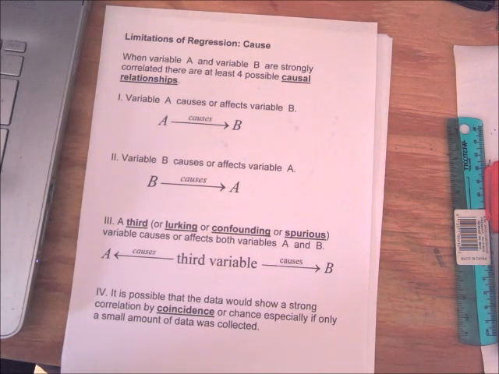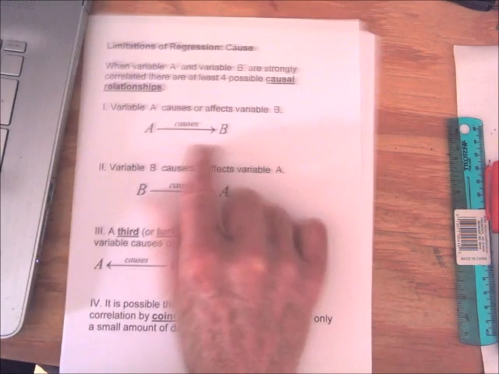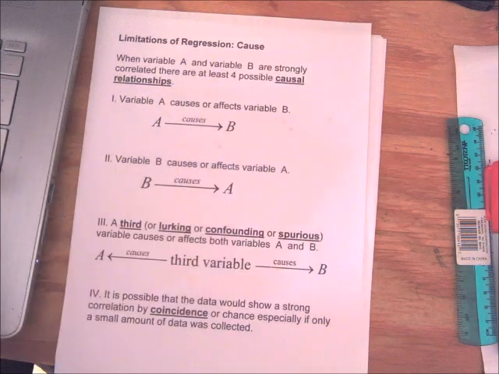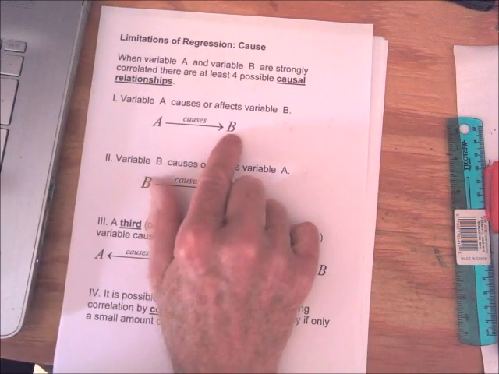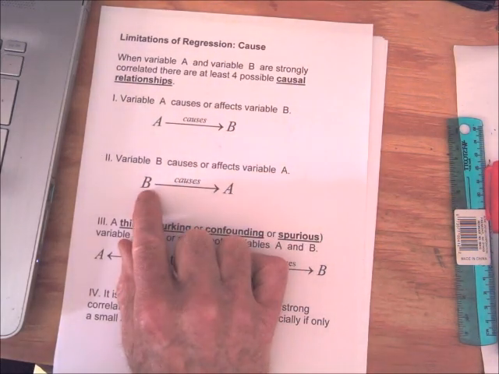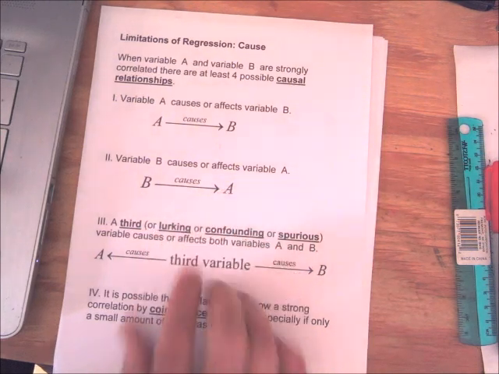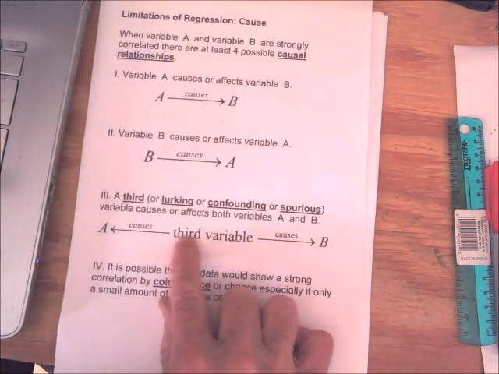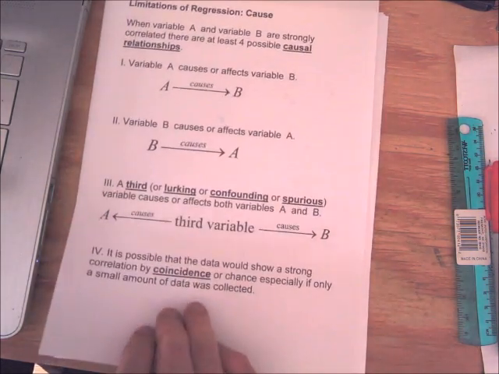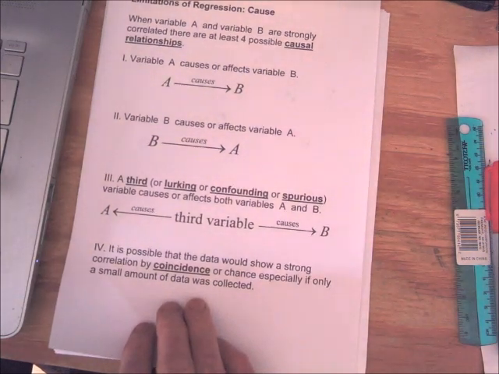If there's a strong correlation coefficient between variables A and B, it might be that A causes or affects variable B. It might be that variable B causes or affects variable A. It might be a third variable affects both. Or, especially if you have a small data set, it could be a coincidence.